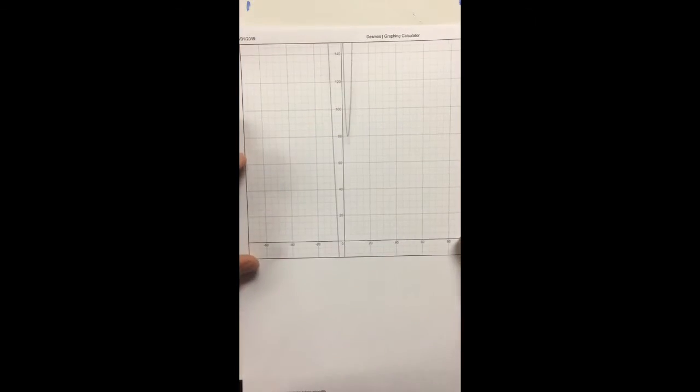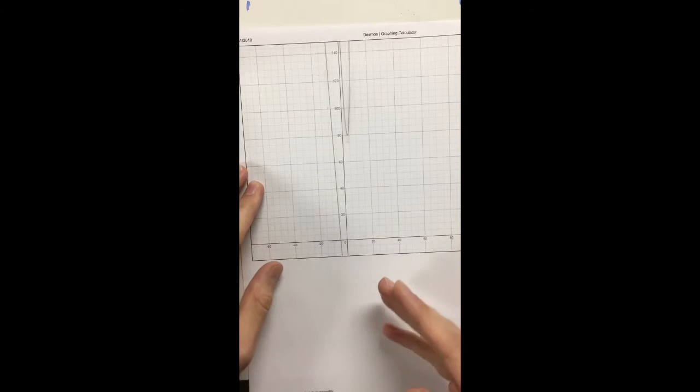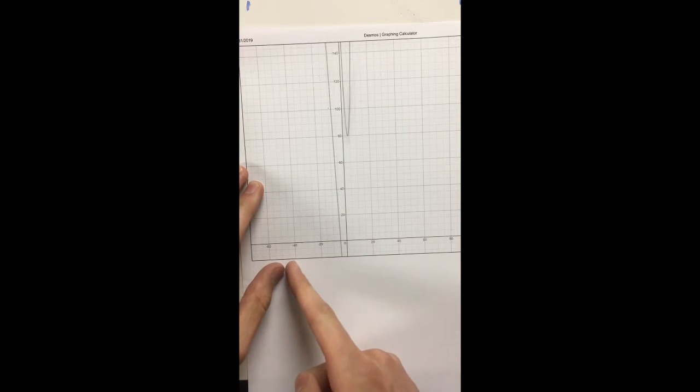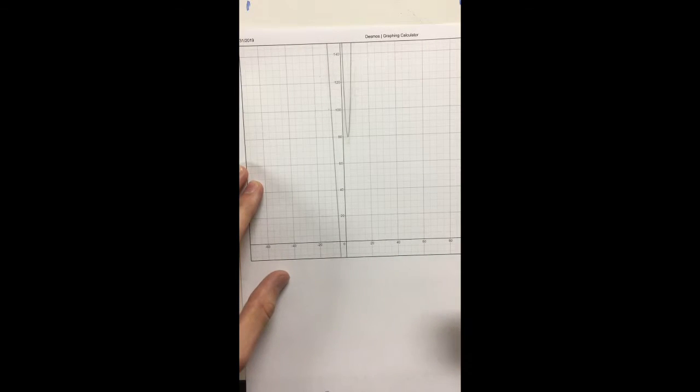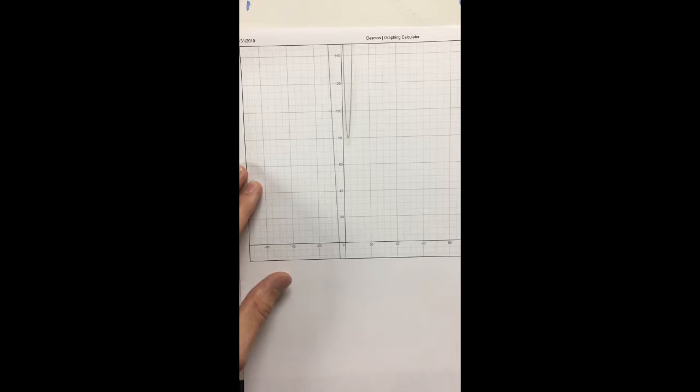Our cost function looks like this. Now it's really zoomed out, the scale is really big, and I wouldn't be able to show any more if I wanted to try to encompass more of the graph. But there is an asymptote along 0, but really we don't care about anything to the left of 0 because the radius of the can can't be negative. So all we're concerned about is what's on this side of the y-axis.